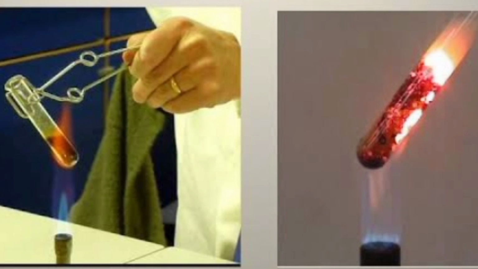That is, in compounds elements cannot be easily separated, as you know that the change takes place in this manner by the heating of the iron and sulfur mixture. By the heating effect, a compound is formed.